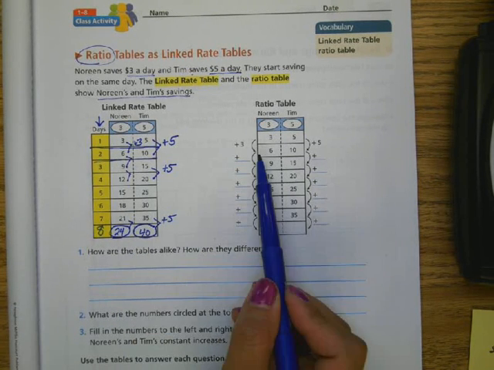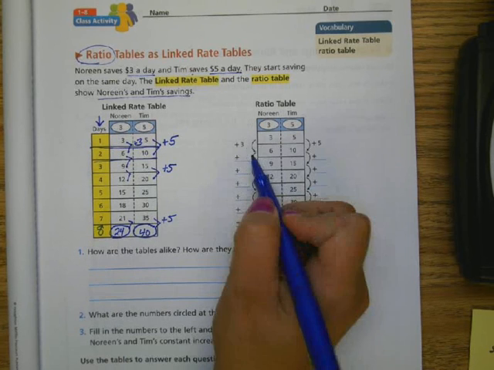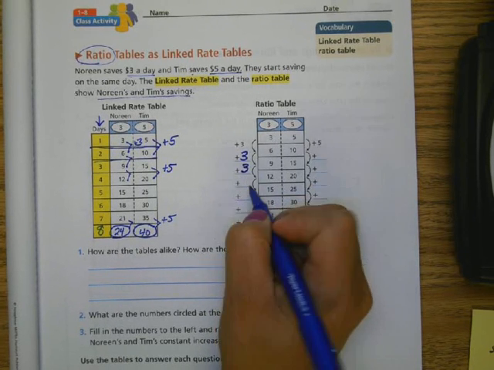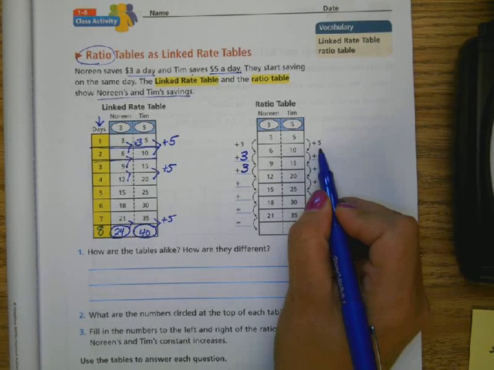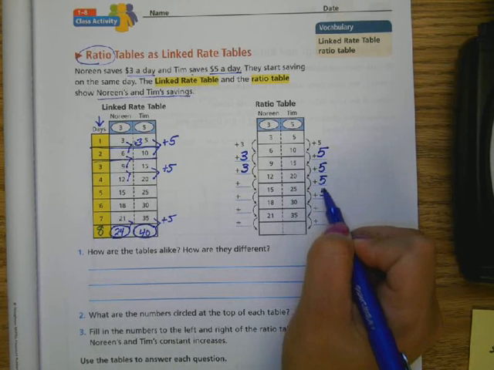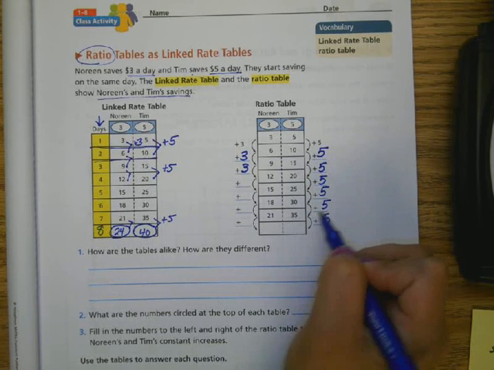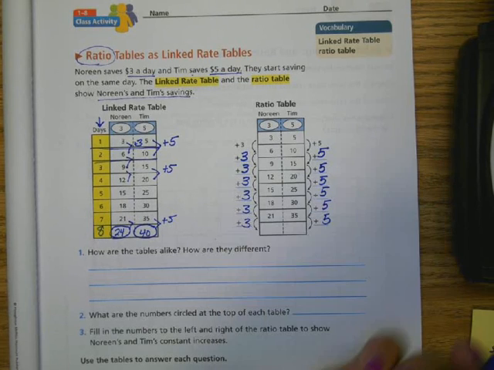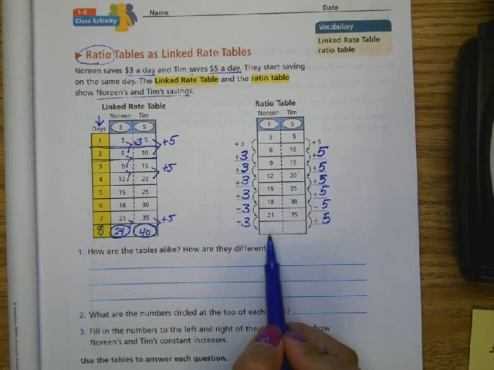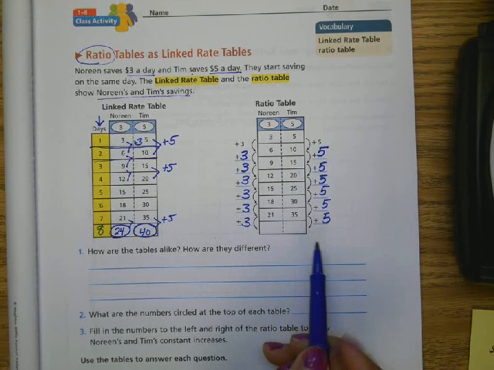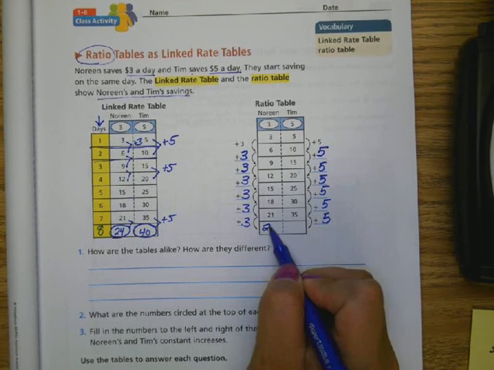So take a minute and go ahead and fill those in. We can see that they're counting by 3 on one side and counting by 5 on the other. And then our bottom row, what's going to be in the bottom row? We just figured that out. 24 and 40. Yeah, 24 and 40.